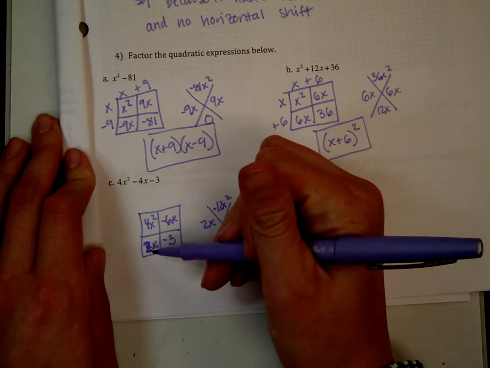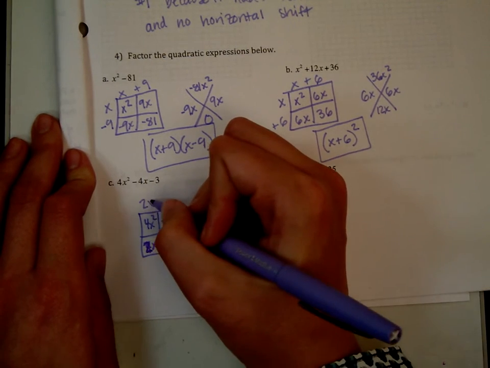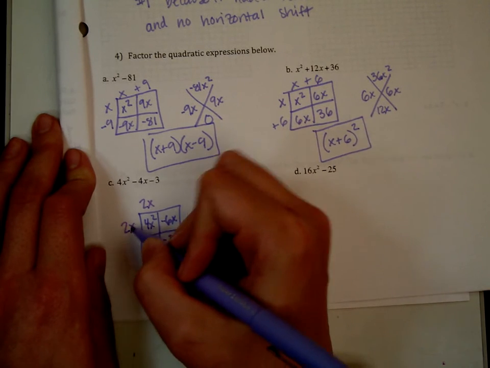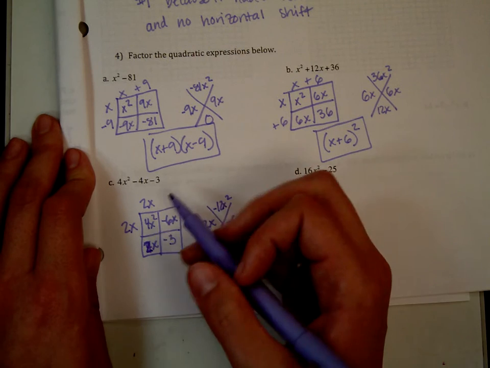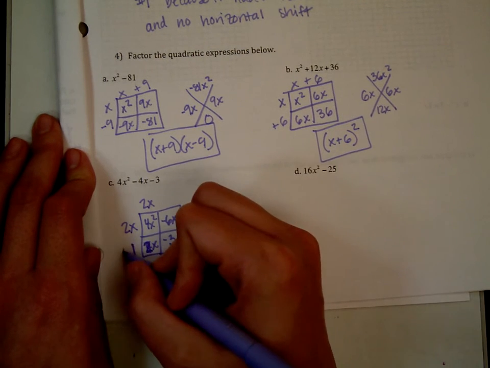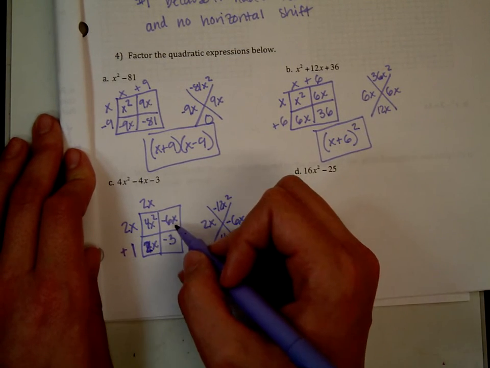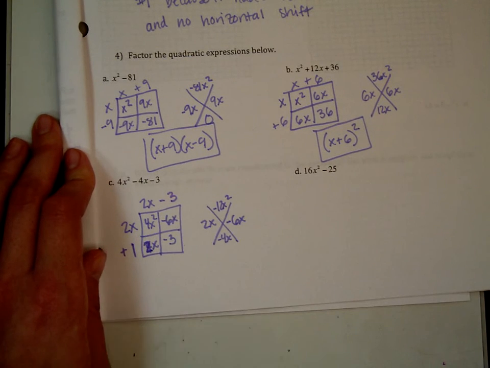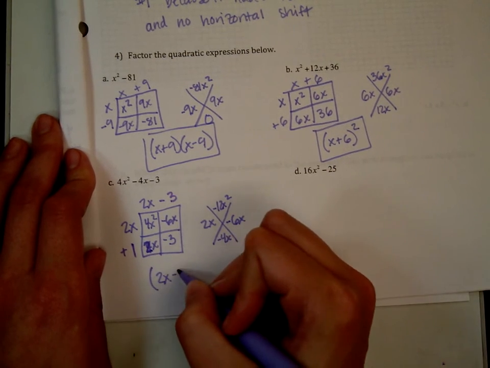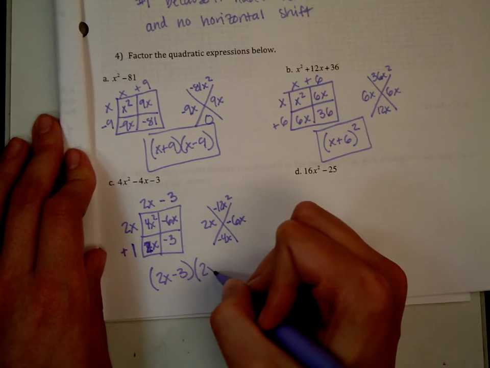So I think here I'm going to have a 2x, and then here I'll also have 2x. 2x times 2x is 4x squared. 2x times 1 is 2x. And negative 3 to get negative 6. So that gives us 2x minus 3 and 2x plus 1.